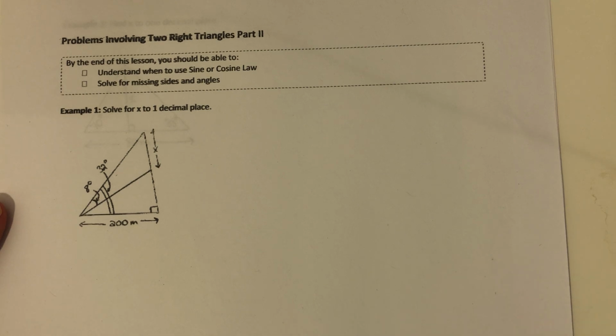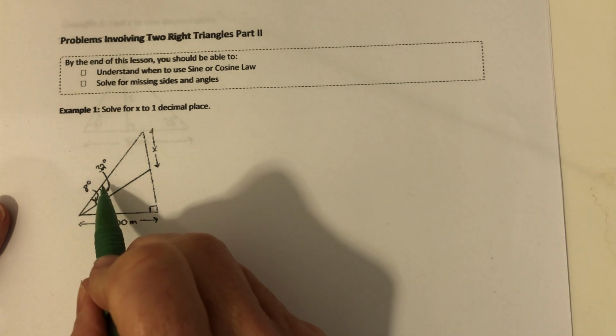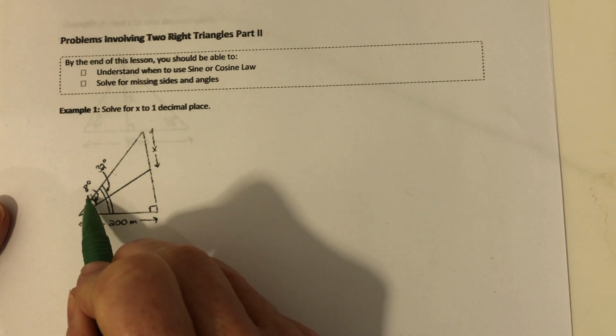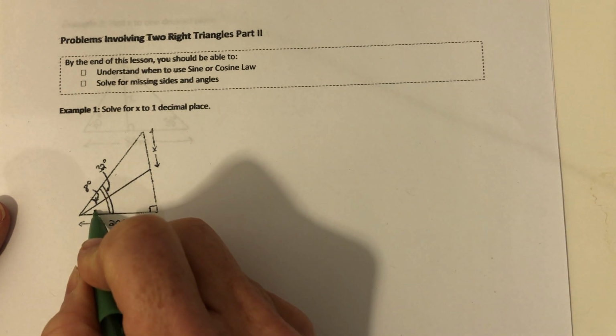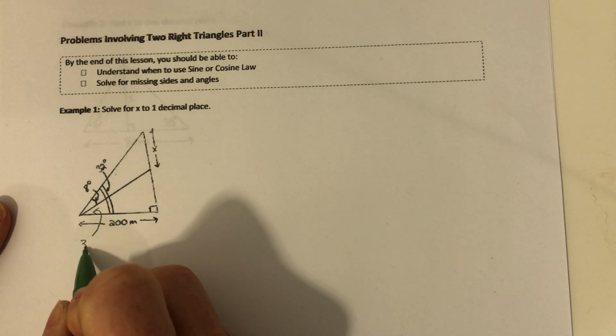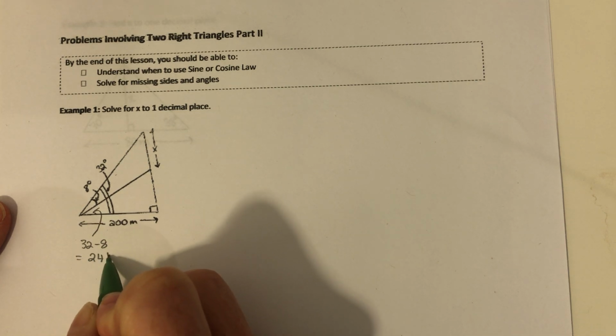And if you notice in the top triangle, there's just not enough information given right now to use either sine or cosine law. One of the things I do suggest you do is add as many angles to triangles as you possibly can. It might open up more doors. So if we notice here, this is a 32-degree angle and this is 8 degrees. So this angle right in here would have to be 32 minus 8, or 24 degrees.